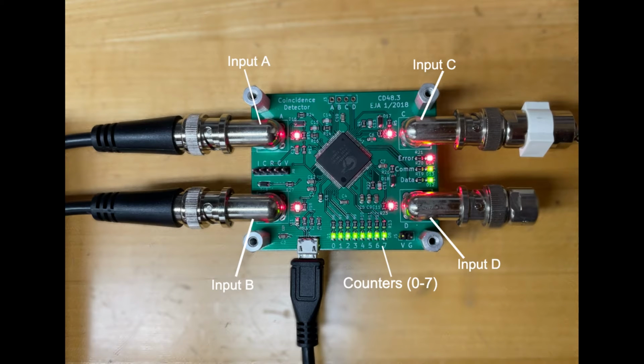Now that we've talked about the design and implementation of the experiment, let's talk about our findings and what we did to get them. The instrument we used to collect our data is a CD48 coincidence counting board. It's a small device that has 4 inputs consisting of 8 counters. We used inputs A and B and counted the individual counts of entangled photons from each of the avalanche photodiodes, as well as the coincidences using the first 3 counters.